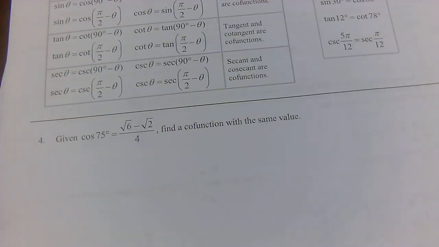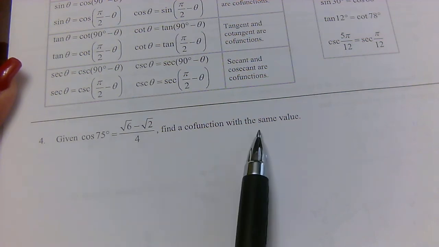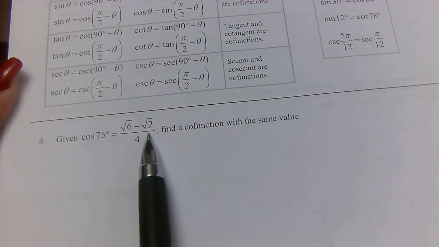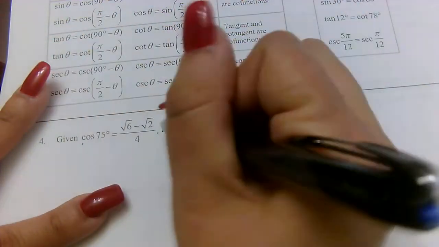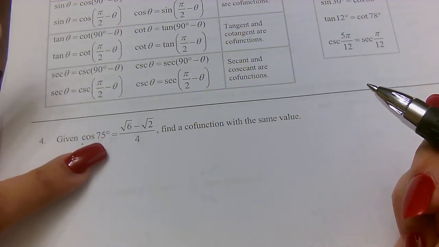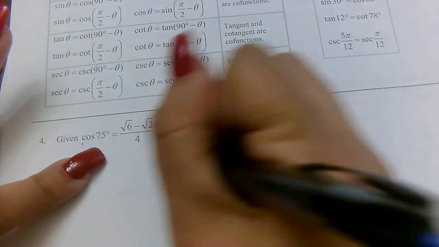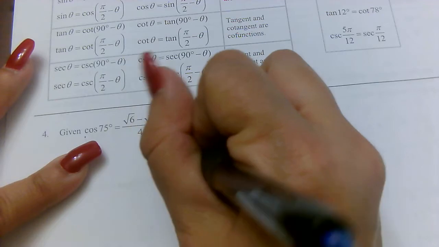This looks hard. It's not. It says, given cosine of 75, find a cofunction with the same value. So what we're trying to do is look for this exact same answer. Well, it's a lot easier. We don't really care about what this ratio is. All we really care about is what the trig function and the angle are. So I'm going to say this is equal to, instead of cosine, since cosine and sine are together, I'm going to use the other one, which is sine.